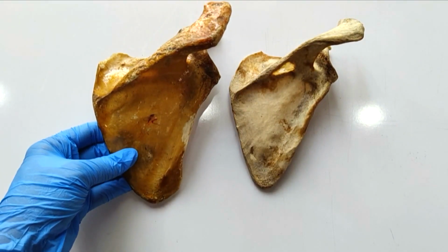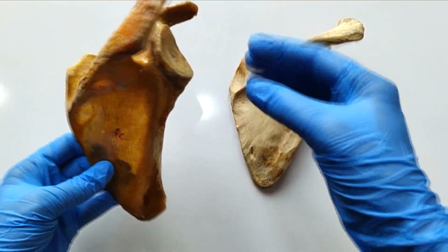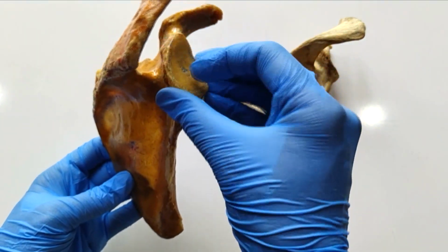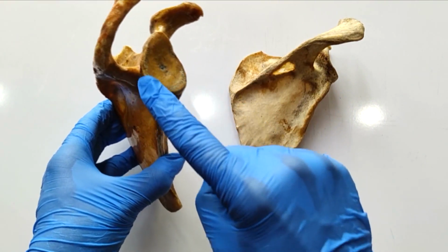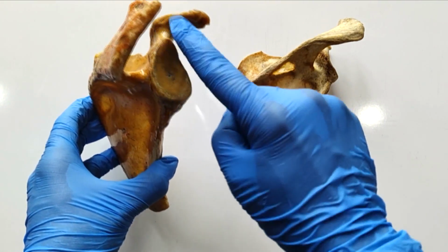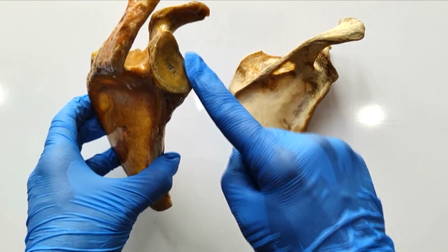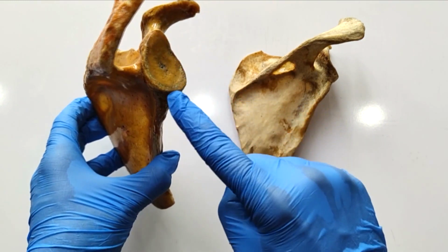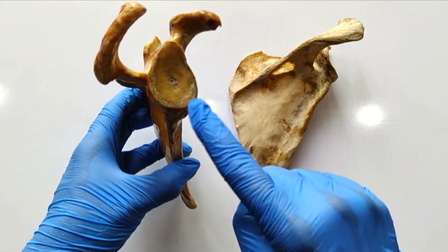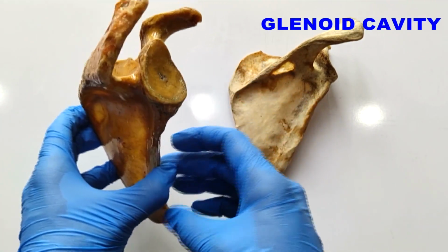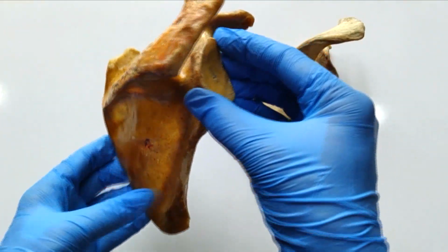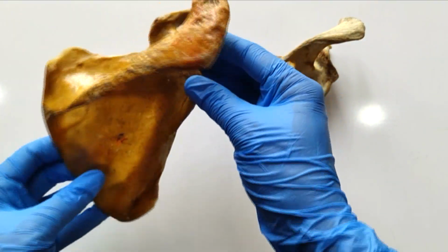Now the lateral angle. Here comes the lateral angle and you can see an articular surface over there. The lateral angle bears this articular surface and it is called by the name glenoid cavity. Glenoid cavity is also called as the head of scapula.